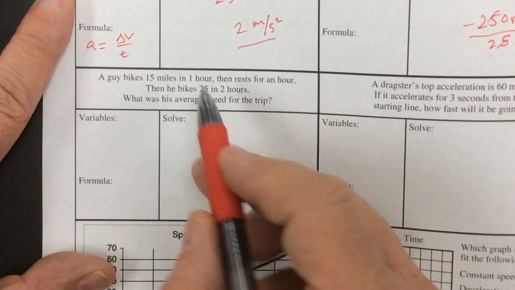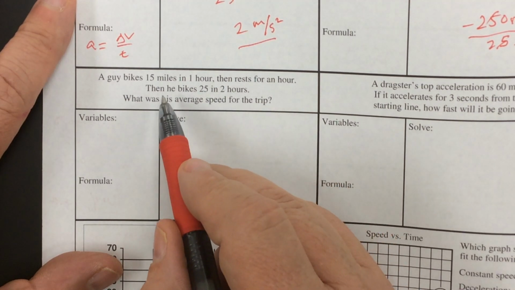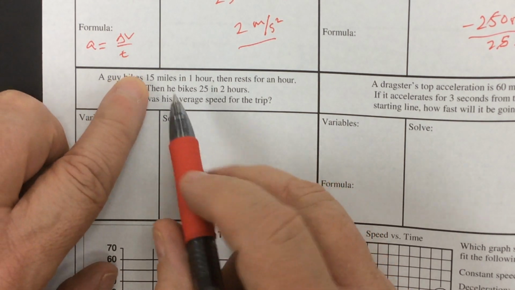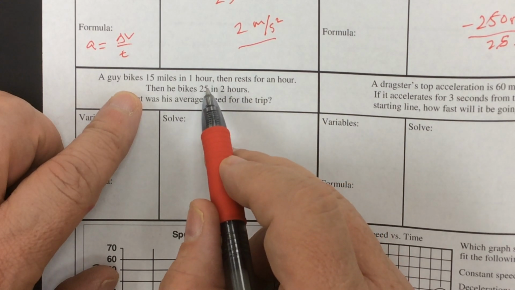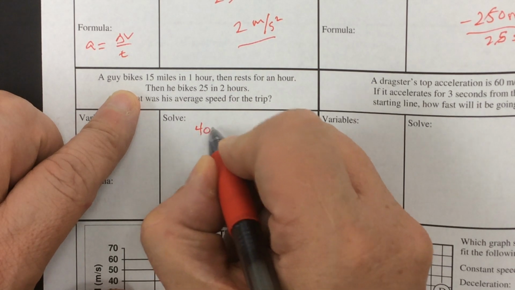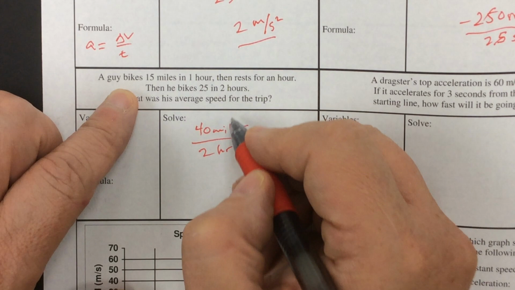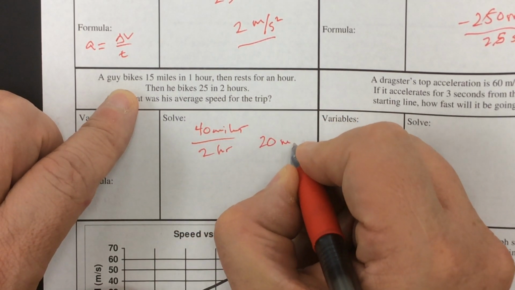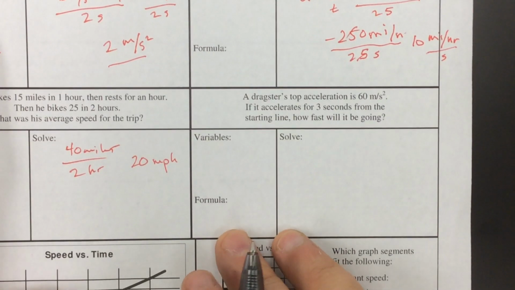Okay. A guy bikes 15 miles in 1 hour, then rests for an hour. He bikes 25 in 2. What was his average? So let's add up all of his miles. 15 and 25, 35, 40. Okay, so it's 40 miles and 2 hours. So your answer is going to be miles per hour. 40 divided by 2 is 20. And so it's mph, miles per hour.